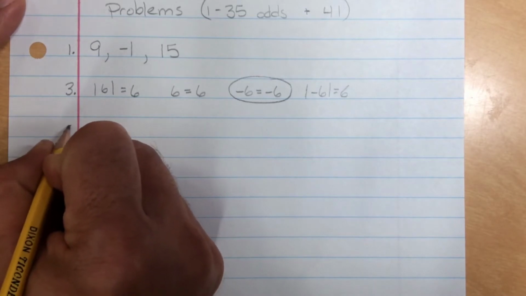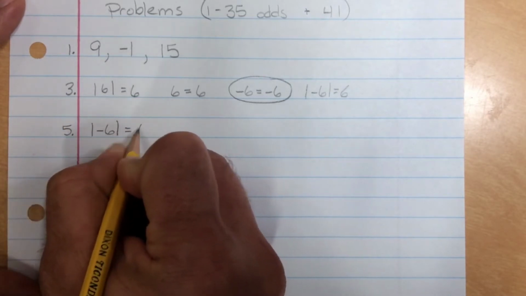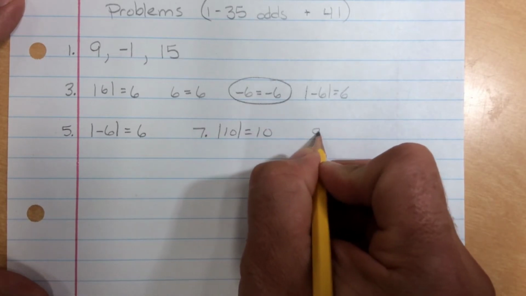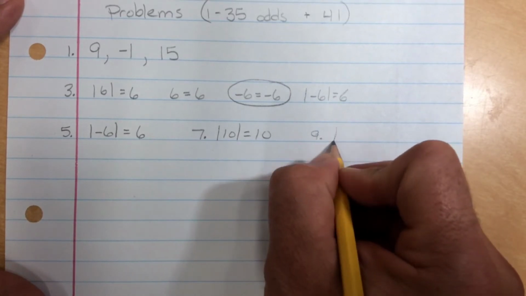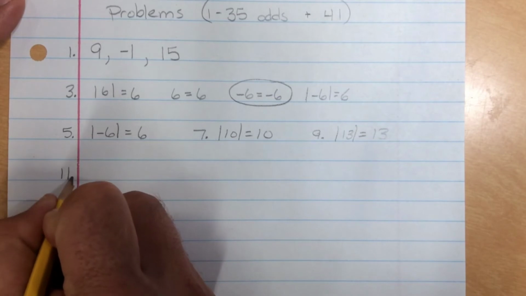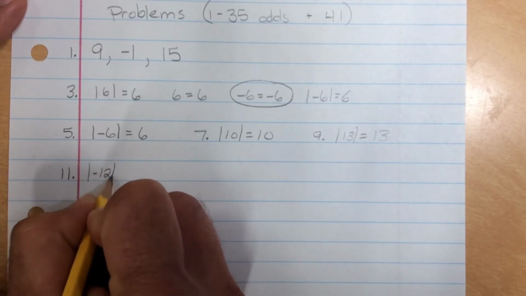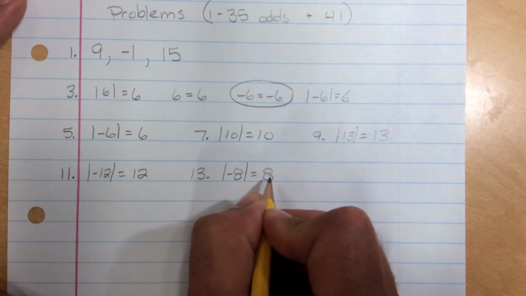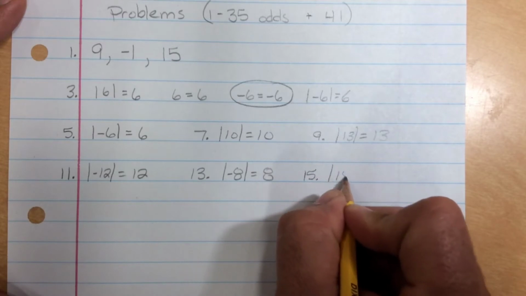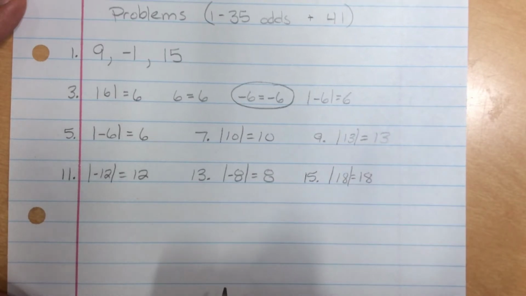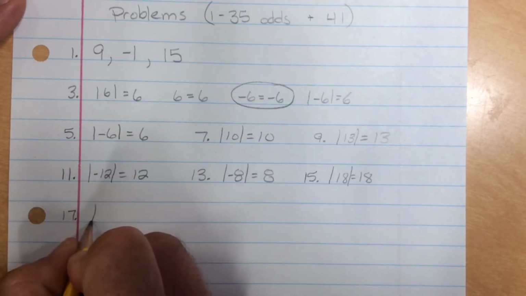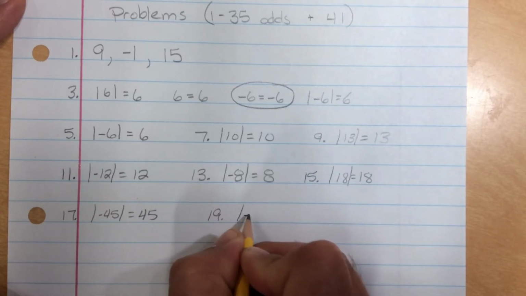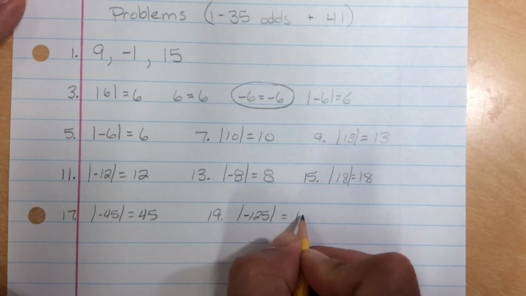For these, we should go rather quickly. So number 5, the absolute value of -6 equals 6. For number 7, remember we're just doing the odds, the absolute value of 10 equals 10. For number 9, the absolute value of 13 equals 13. Number 11, the absolute value of -12 equals 12. For number 13, the absolute value of -8 equals 8. For number 15, the absolute value of 18 equals 18. For number 17, the absolute value of -45 equals 45. And for 19, the absolute value of -125 equals 125.